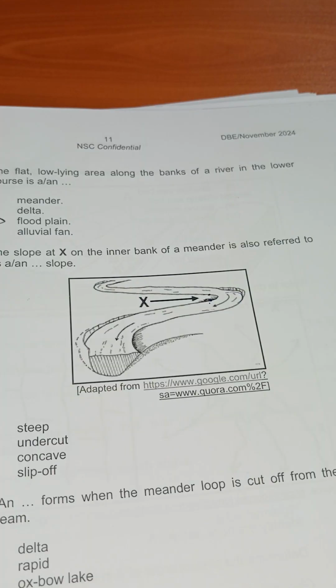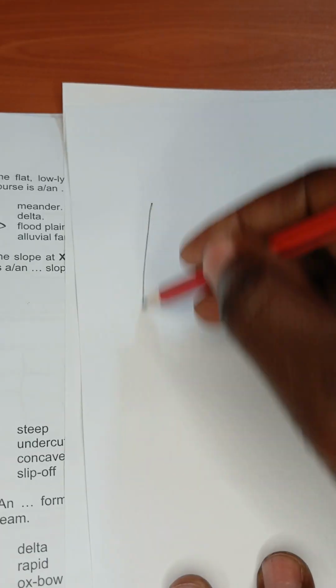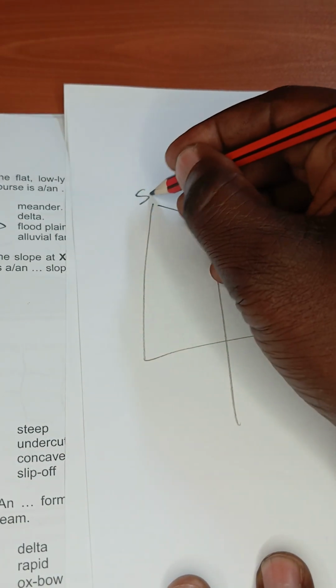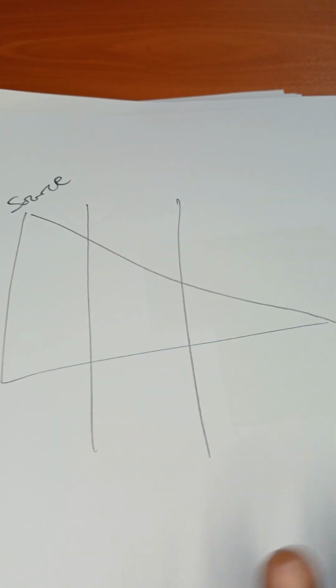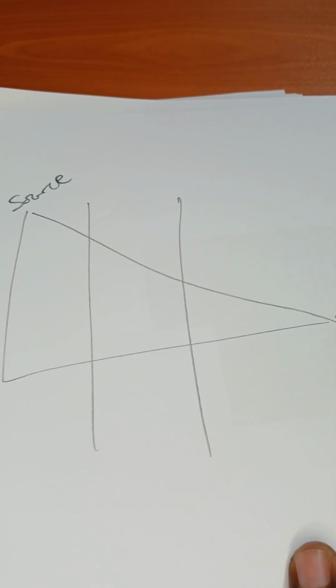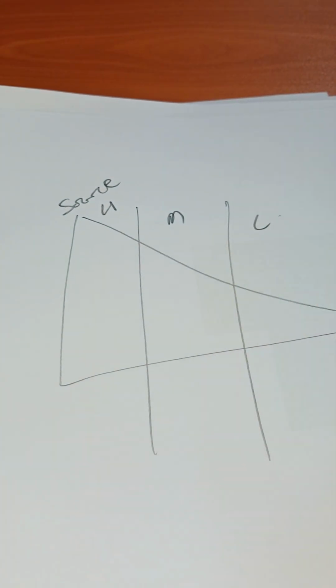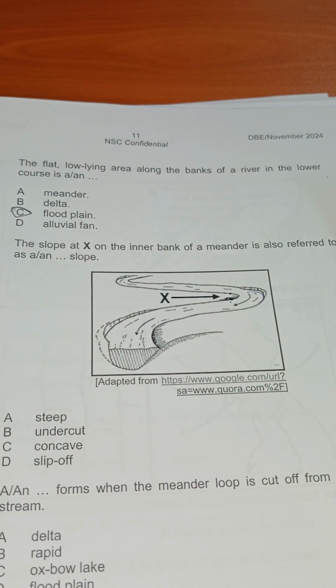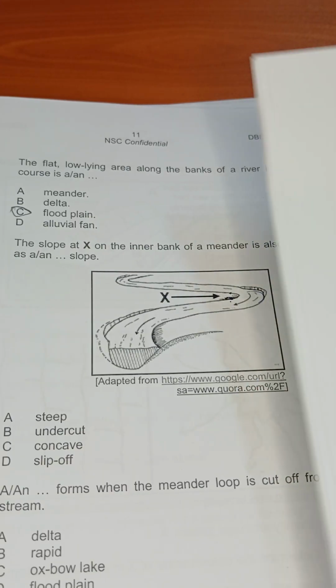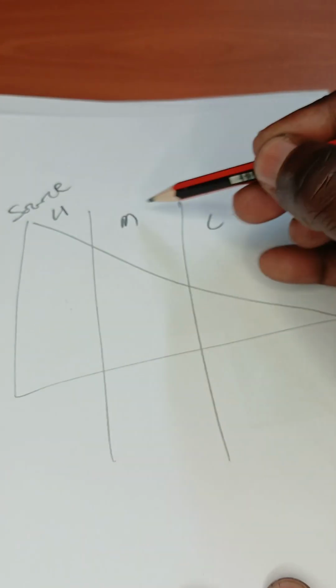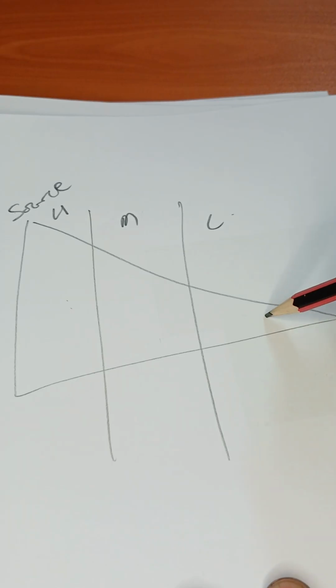Remember, I was talking about the courses of the river. Remember, we said that we have it like this. This is the source of the river. This is the mouth, where the river ends. So this is the upper course, this is the middle course, this is the lower course. So we are saying now the flat low-lying area along the banks of the river on the lower course of the river. Remember, here there's more erosion taking place, which is vertical erosion. Here there's more lateral erosion. Here there's more deposition taking place.